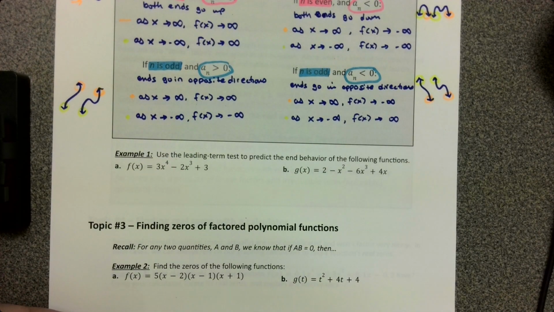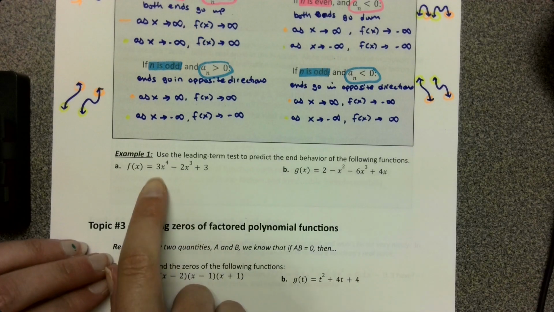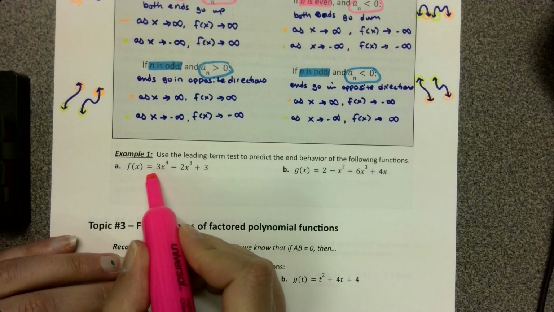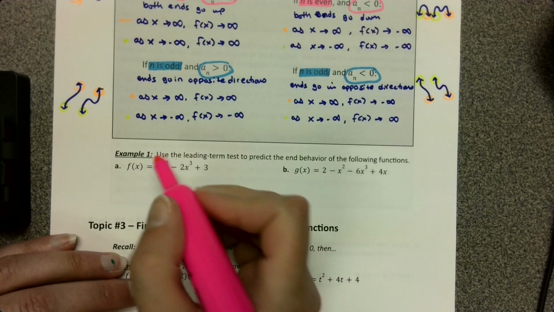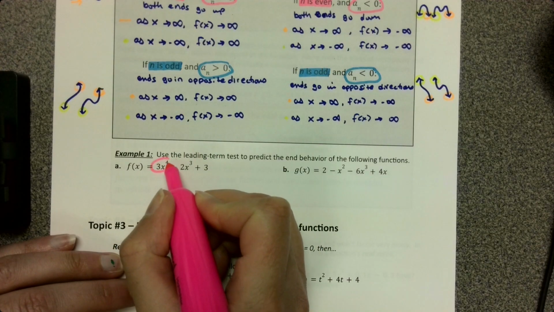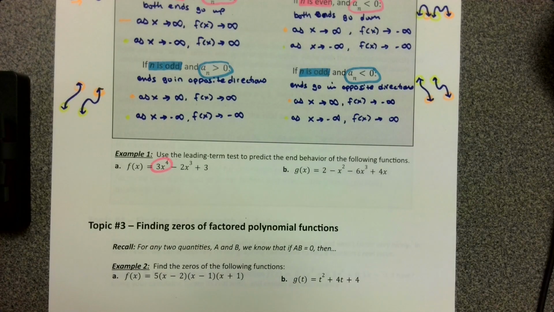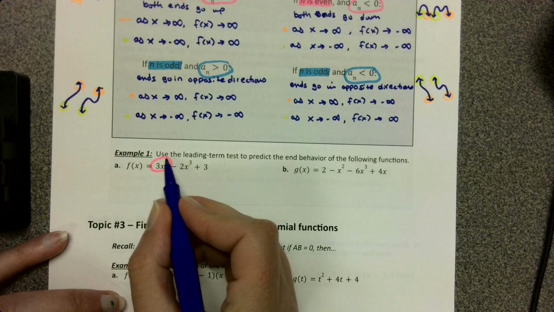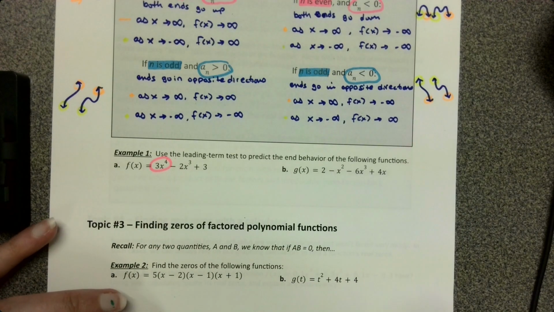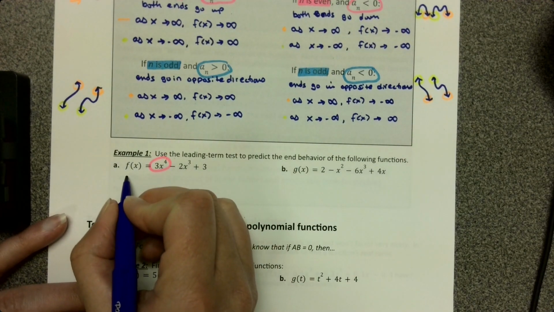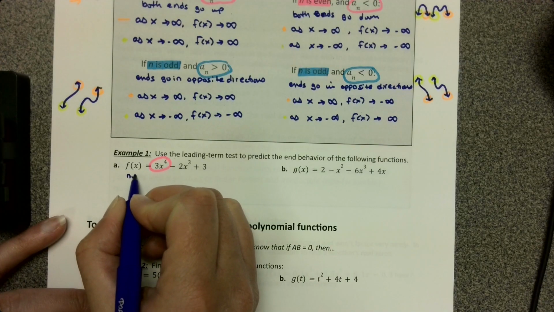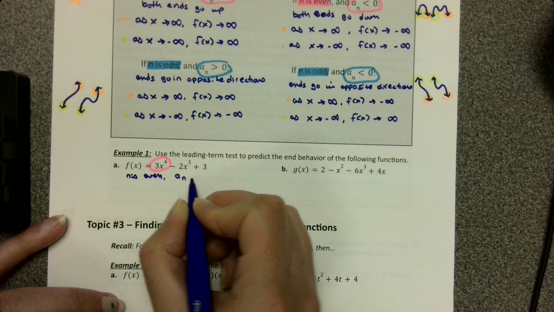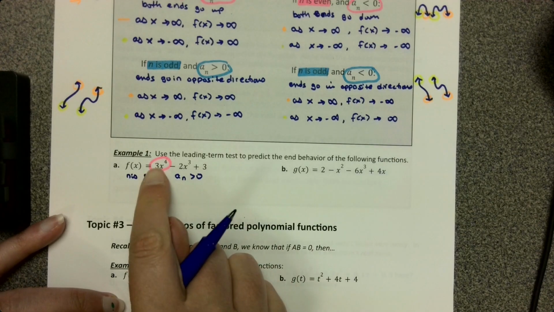In the first one here, the leading term seems to be the term that is first. Just be careful, it might not always be the term that is first. It seems to be this term right here. That is a term that has an even degree and a positive coefficient. So we have n is even and a sub n is greater than 0, and 3 is positive.